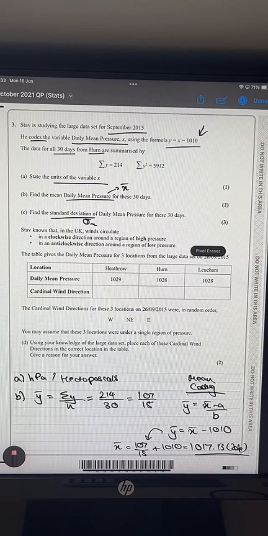Now I'm going to give you guys a geography lesson for one of the weirdest large data set questions that's ever come up in my opinion.